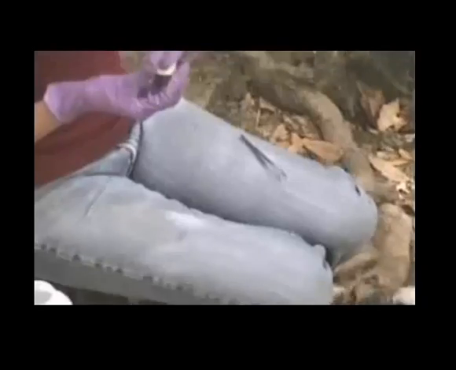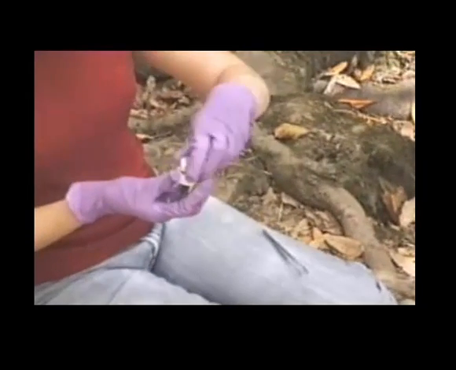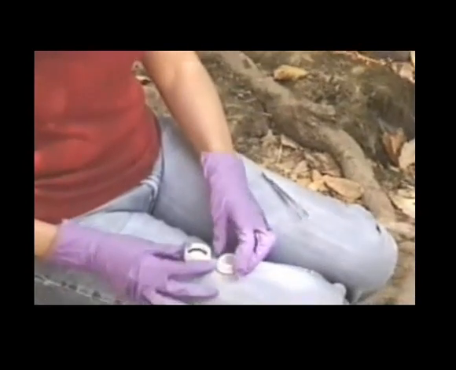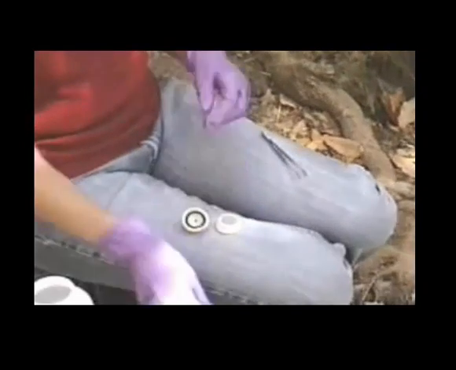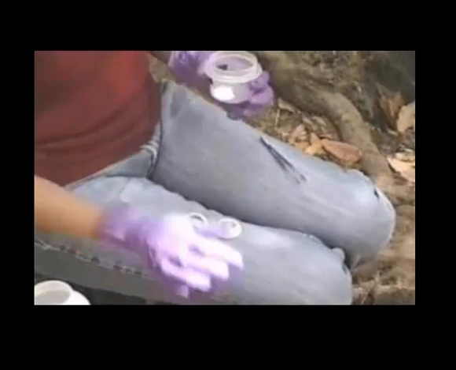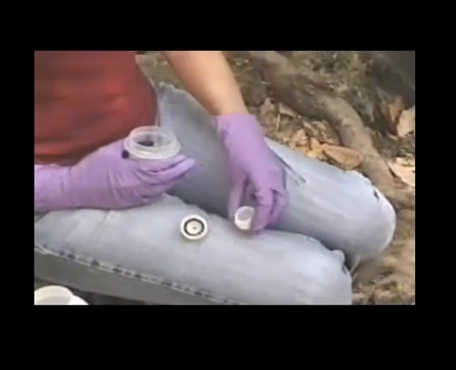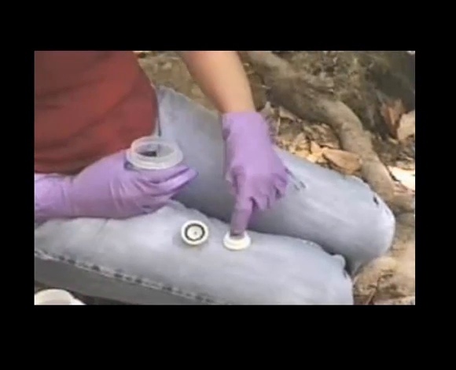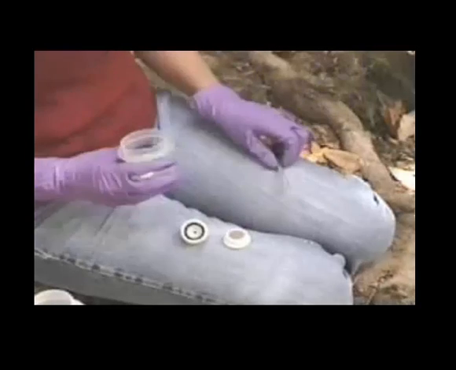This is the filter holder. Comes undone. There's an O-ring that you want to be aware of. It's helpful to get the filter a little bit wet. Helps the filter stick to it a little bit better.